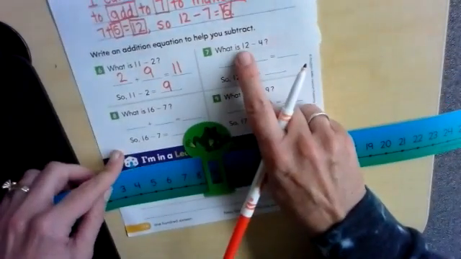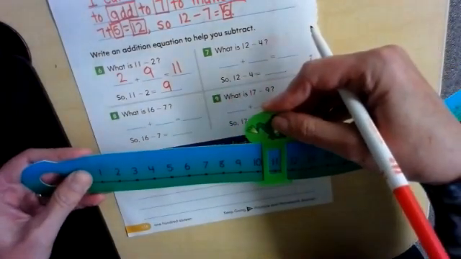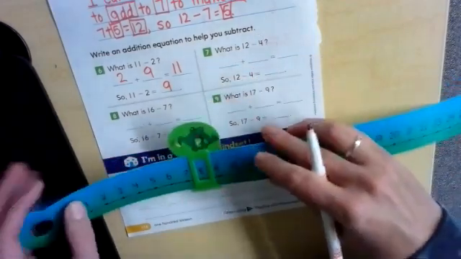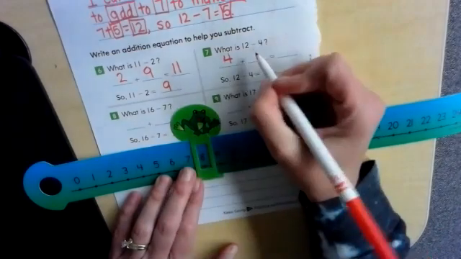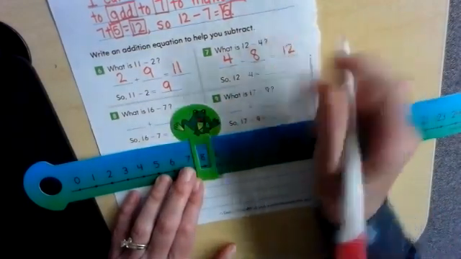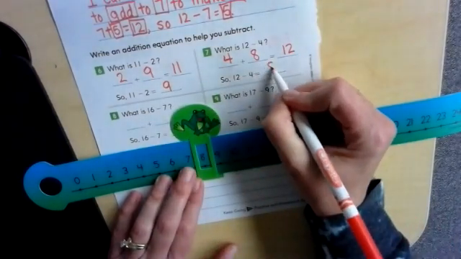Okay, what is 12 minus 4? If I start with 12 and I jump back 1, 2, 3, 4, it's going to land on 8. So I know if I take that 4 plus this 8, it is going to equal that big number 12. So 12 minus 4 equals 8.